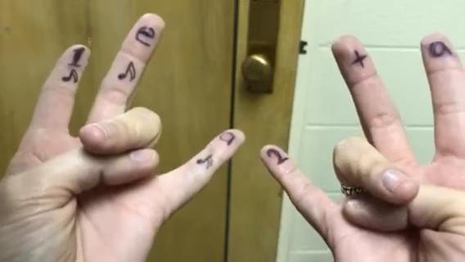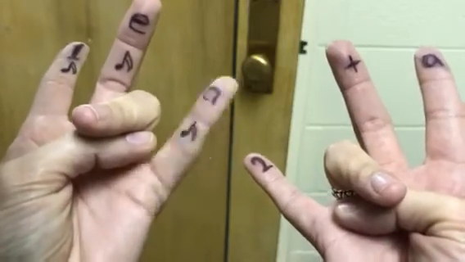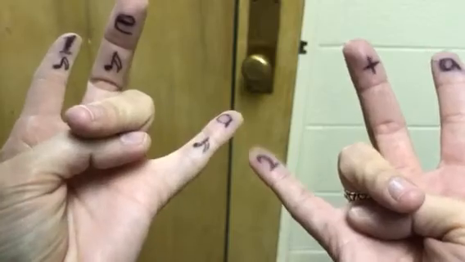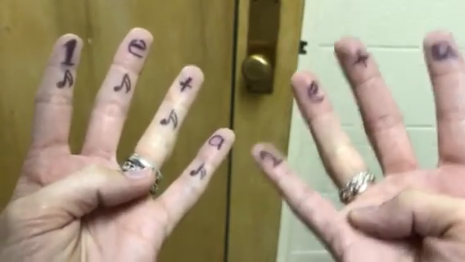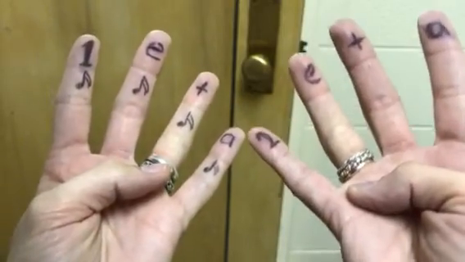Then we can get faster with it once we've figured it out. 1 E, 2 and 1 E, 2 and 1 E, 2 and. That's how we can figure out a difficult rhythm, a difficult 16th pattern. I hope that helps.